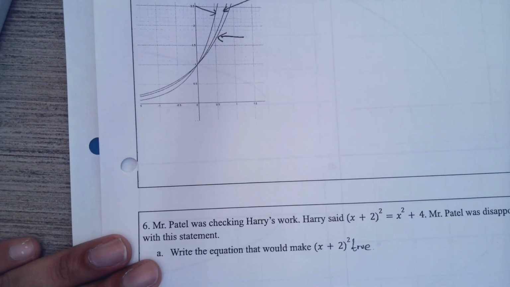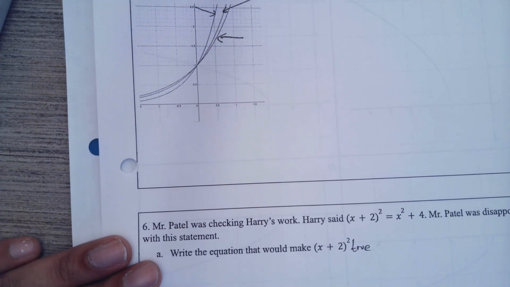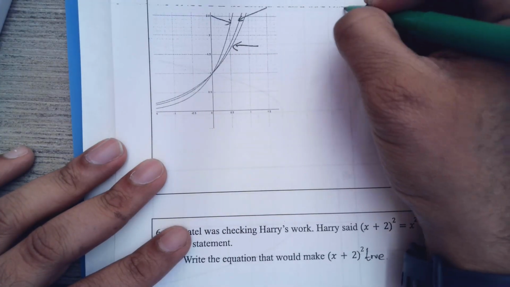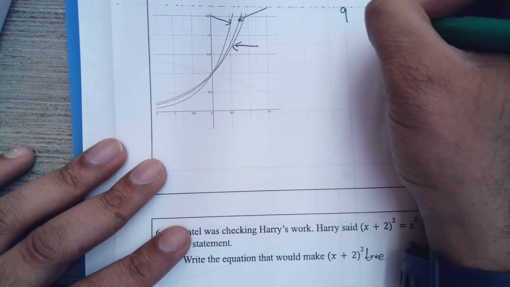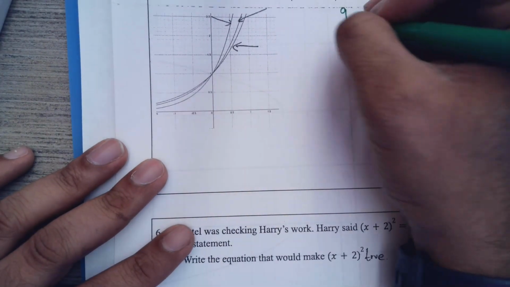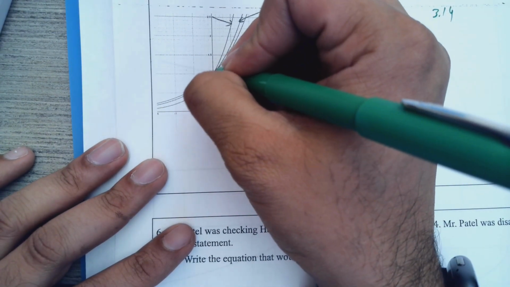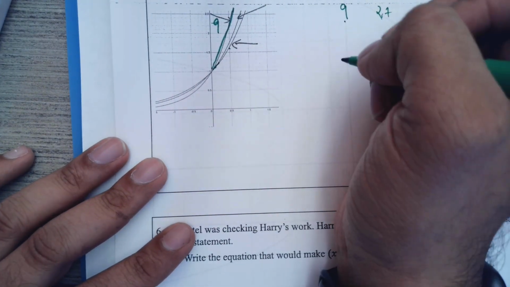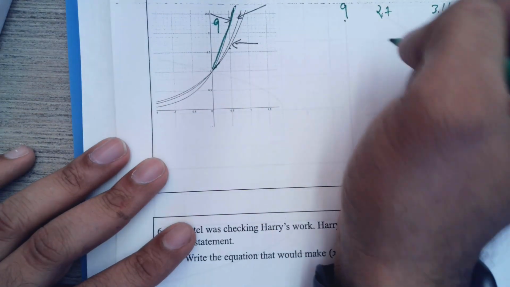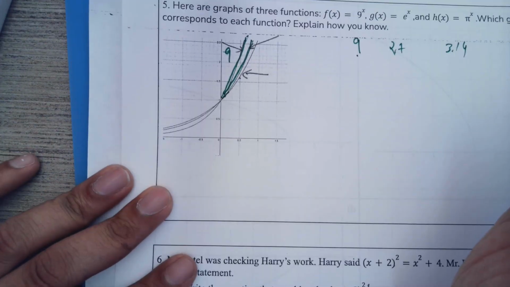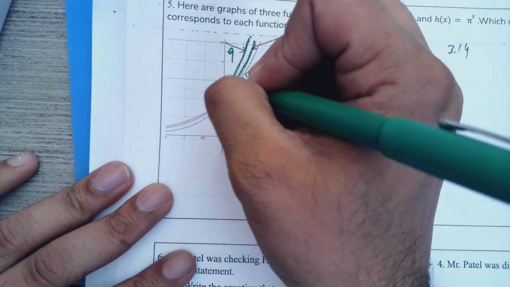Now, here are the three graphs: 9 to the x, e to the x, and pi to the power of x. Which graph corresponds to each function? So explain how you know. It's this easy. Figure out which one is greater. e is 2.7, pi is 3.14. Which one is greater? 9 is greater, that means the one that's growing fastest is 9. See, this one is growing fastest, then e at 2.7, and the next is pi at 3.14. So this is second fastest. This is third fastest.